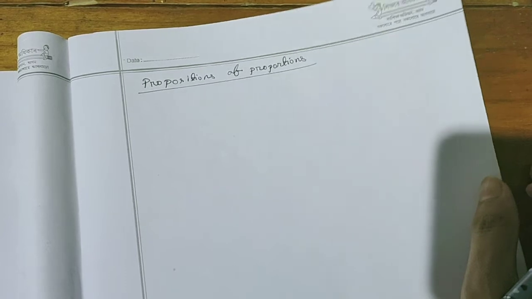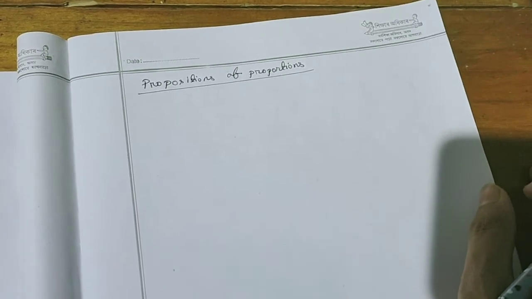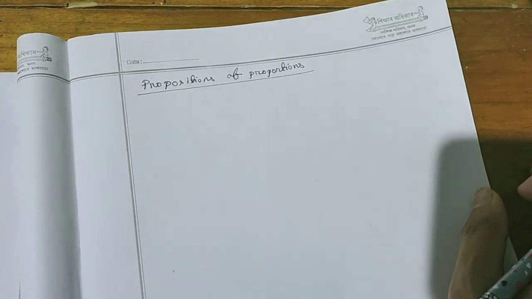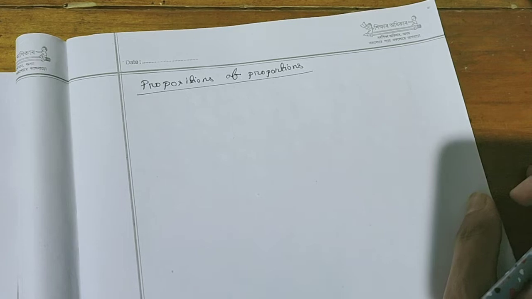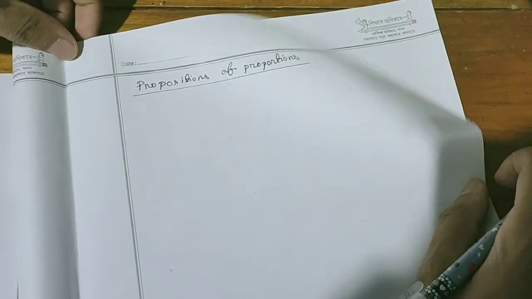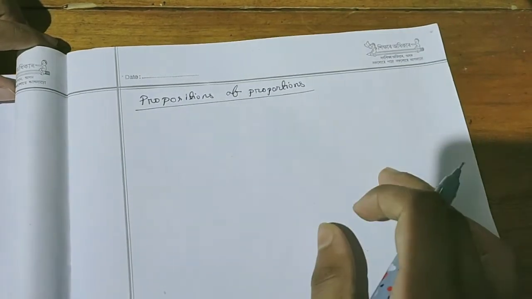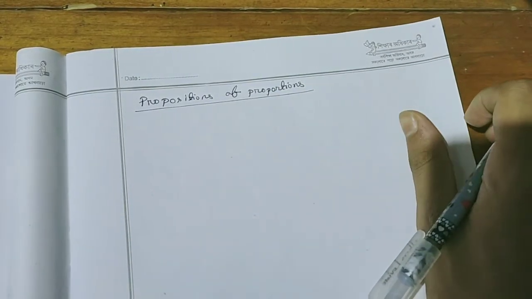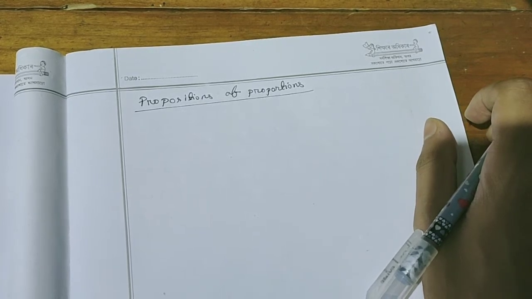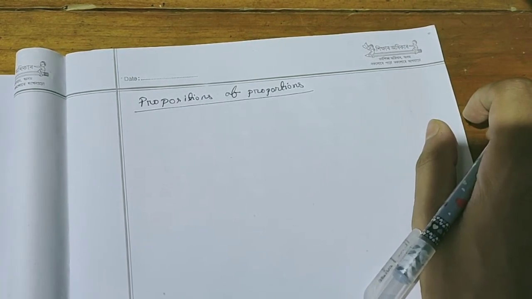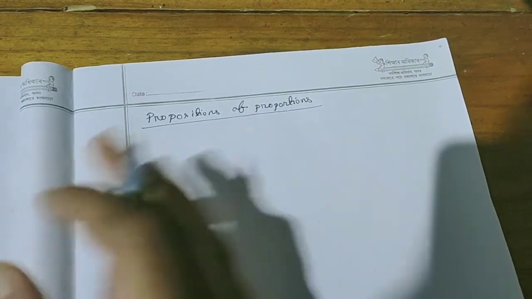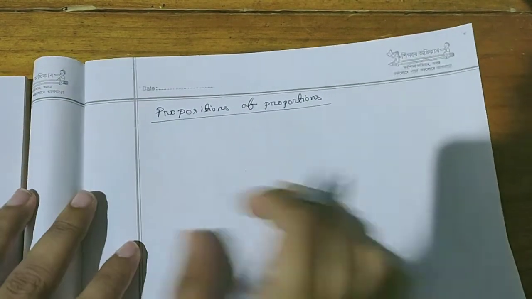I have sent you propositions of proportions in your notes, I guess, in the form of notes in the website. So I will quickly do a revisit, and the next video will be the final one of ratio and proportions, and after that we will conclude this chapter and move on to chapter number 1, number systems. So let's quickly revisit propositions of proportions. These are very simple, not hard.